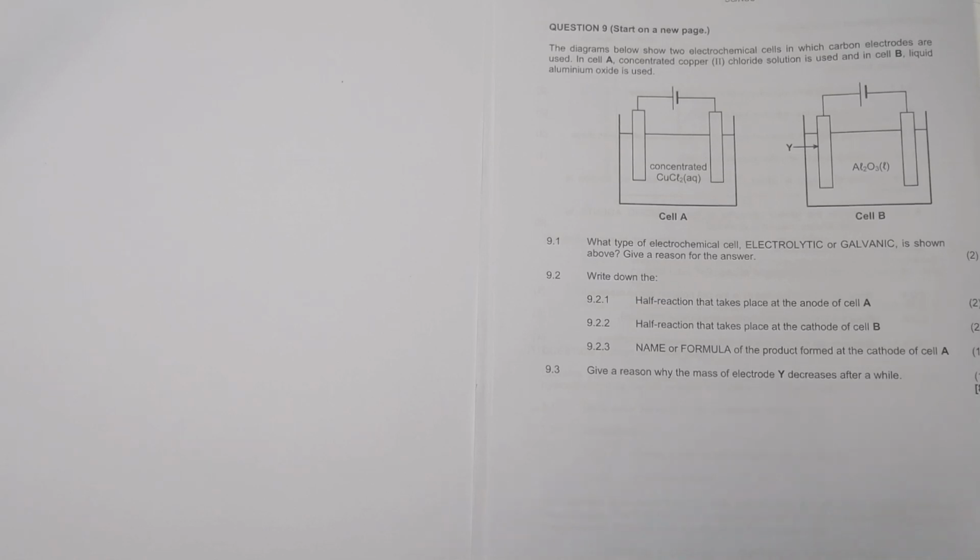Okay, so they say the diagram below shows two electrochemical cells in which carbon electrodes are used. In cell A, we've got concentrated copper chloride solution, okay, and in the other cell B, we've got liquid aluminium oxide, which is used.